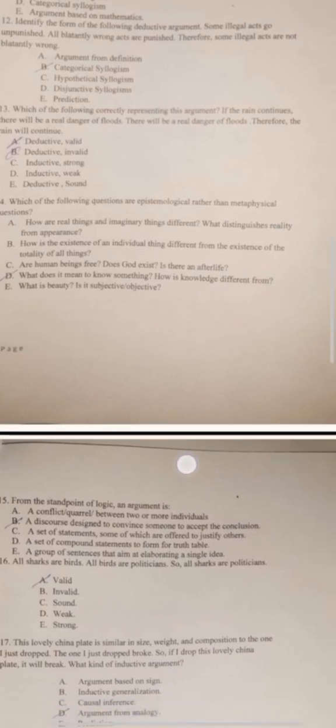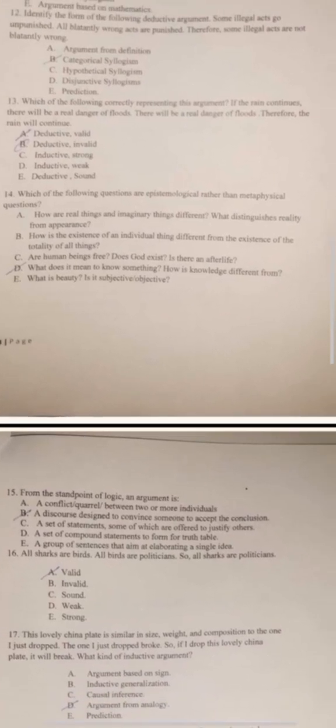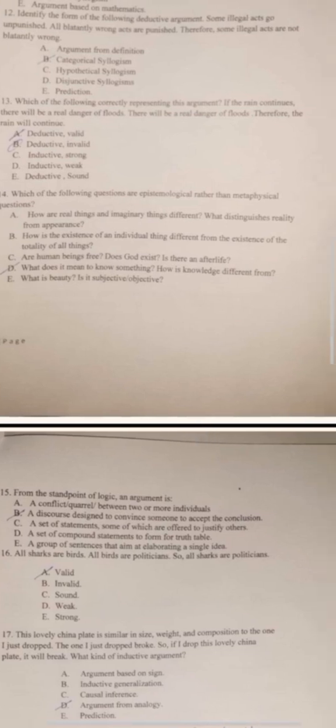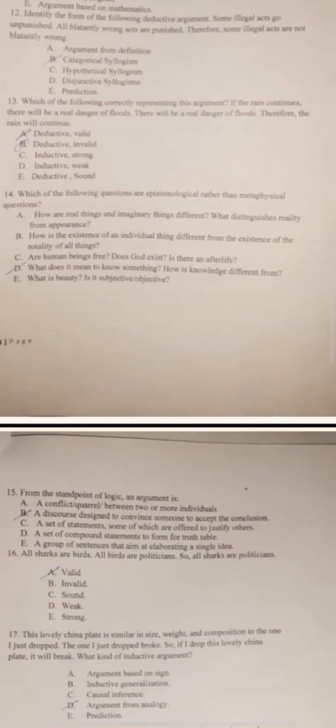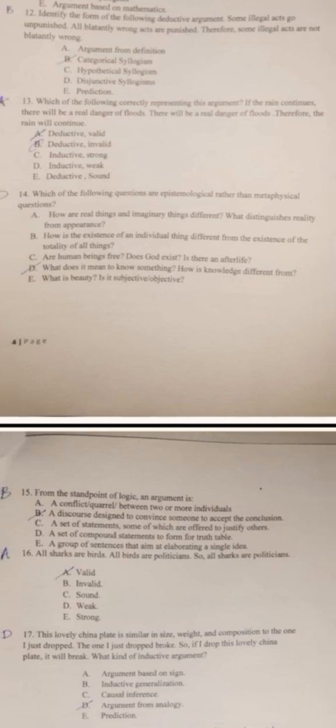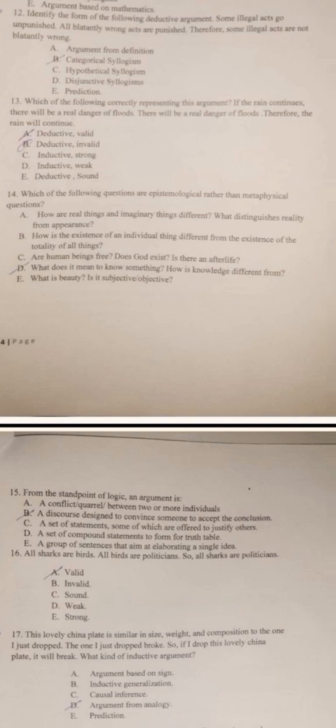Question number 30. Which one of the following correctly represents this argument? If the rain continues, there will be a real danger of floods. There will be a real danger of floods, therefore the rain will continue. A. Deductive, valid. B. Deductive, invalid. C. Inductive, strong. D. Inductive, weak.